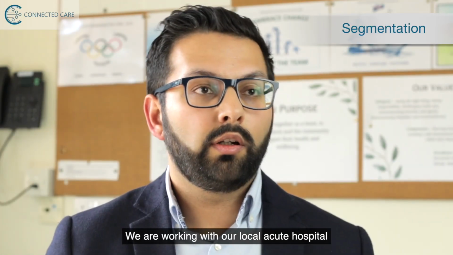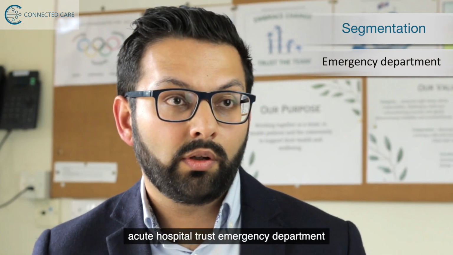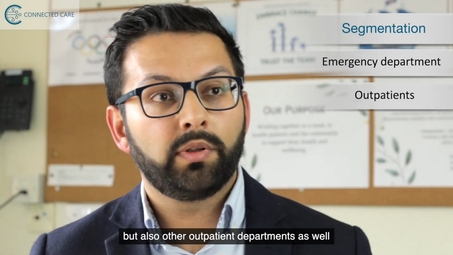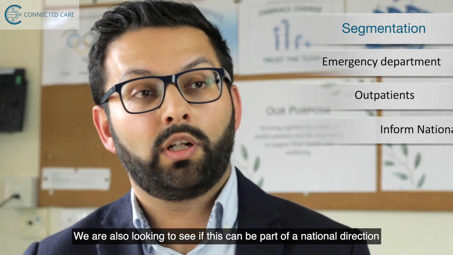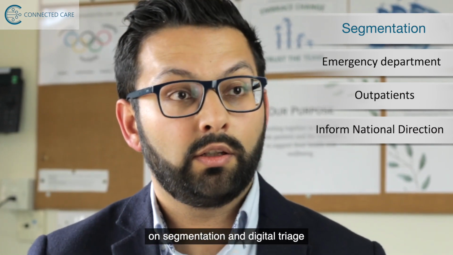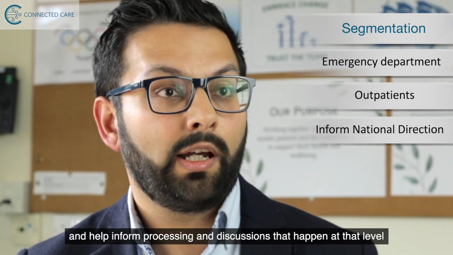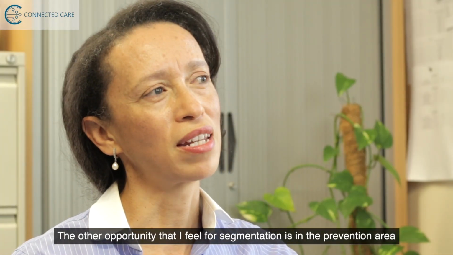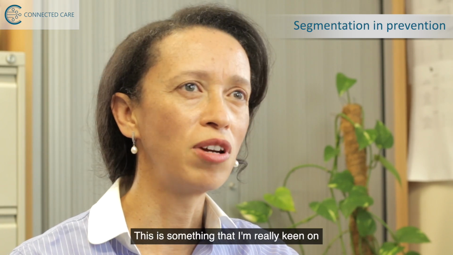We're working with our local acute hospital to see if this can be developed in the acute hospital trust emergency department, but also other outpatient departments as well. We're also looking to see if this can be part of a national direction on segmentation and digital triage and help inform processing and discussions that happen at that level. The other opportunity that I feel for segmentation is in the prevention area. This is something that I'm really keen on.